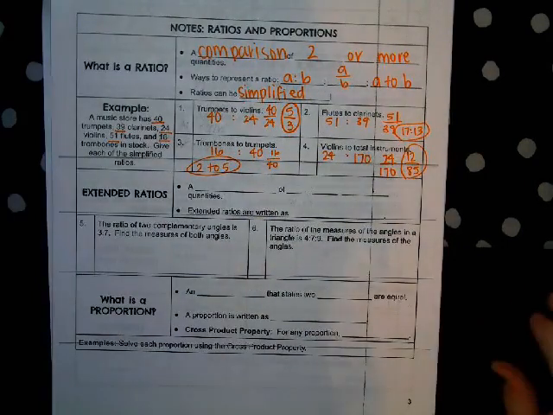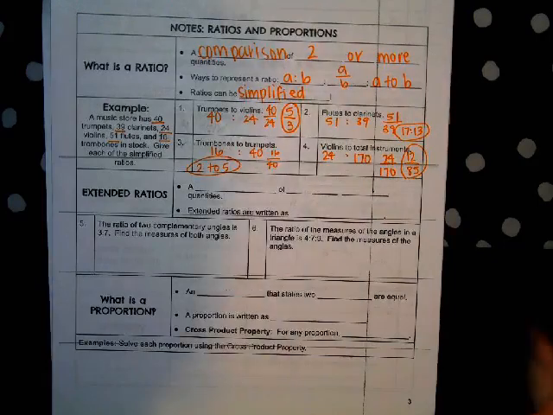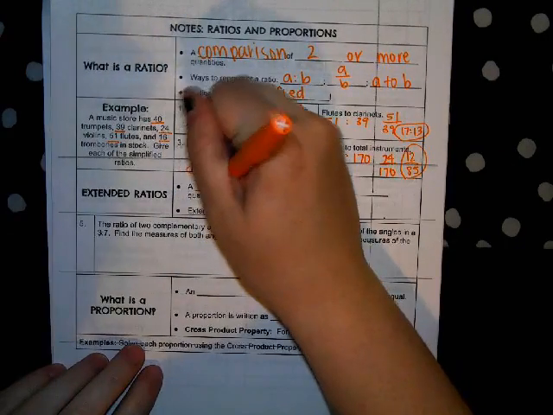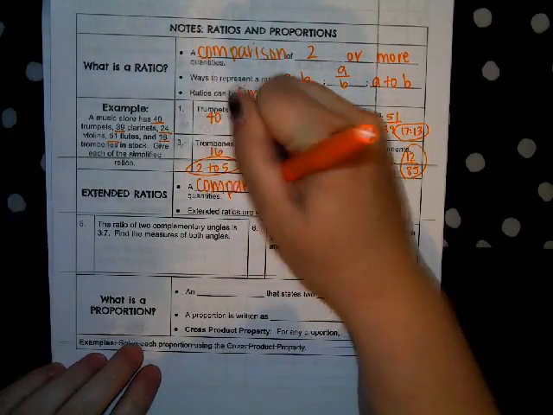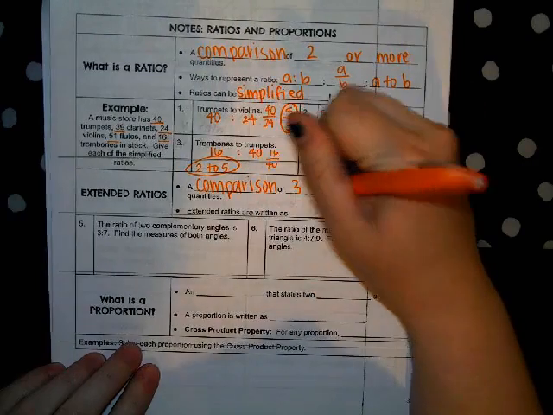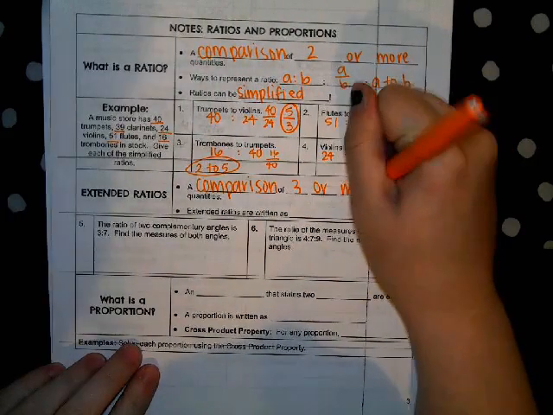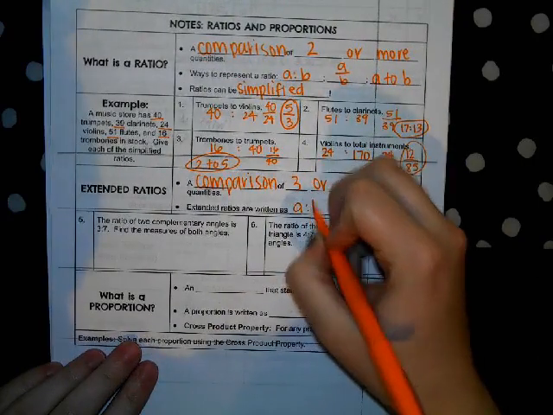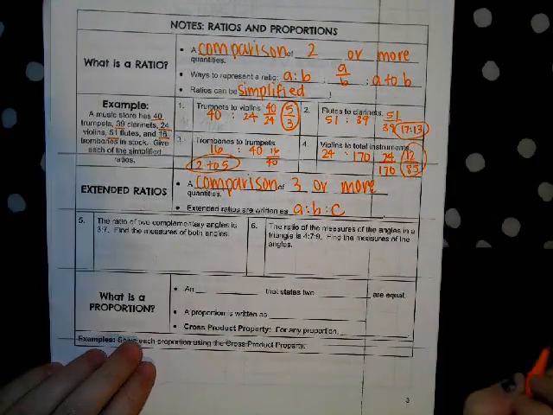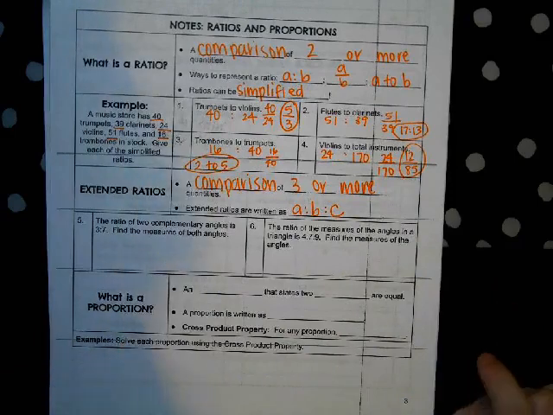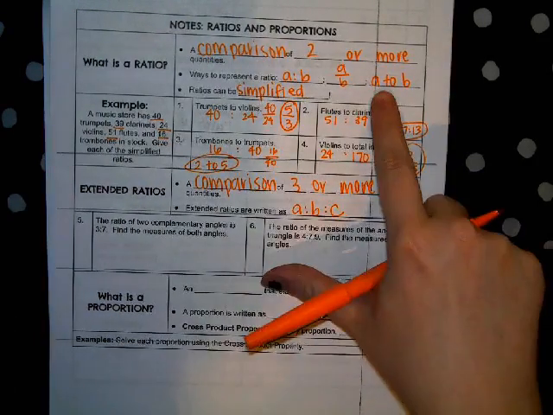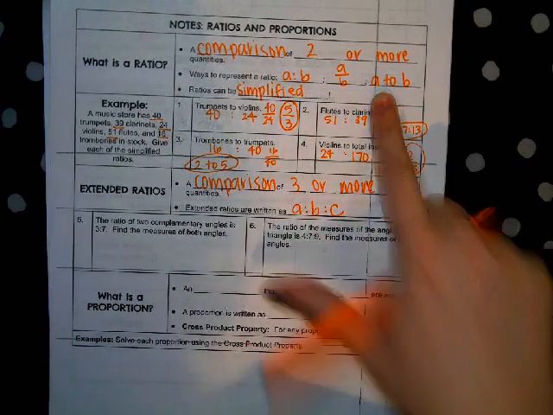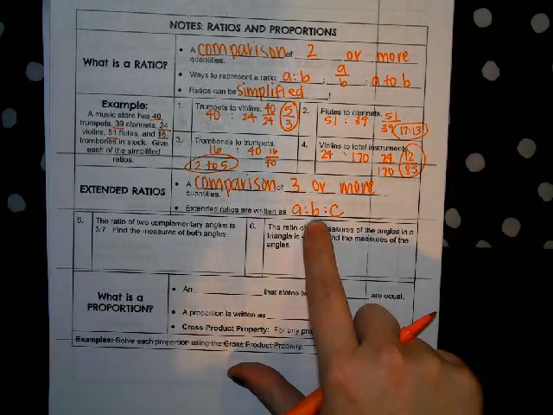Okay, now we're going to go to extended ratios. Extended ratios are similar to regular ratios, except you are now comparing 3 or more quantities. And those are written as A to B to C. We can only really write them in this form. Because there's 3, it doesn't really work as a fraction. You could also use the word form, kind of like we did up here, but you don't really see that. You mostly see it like this.